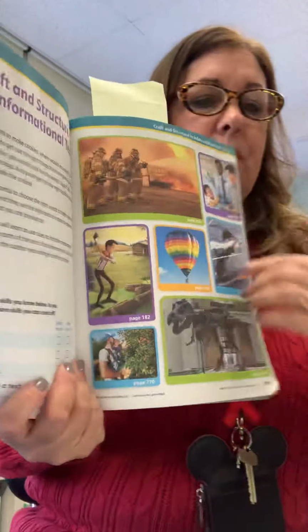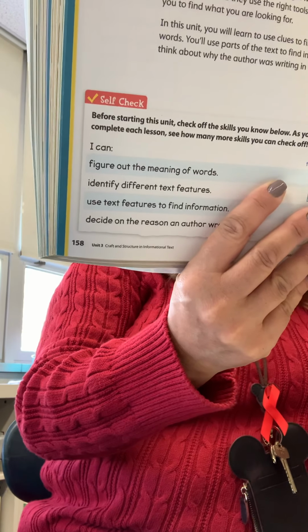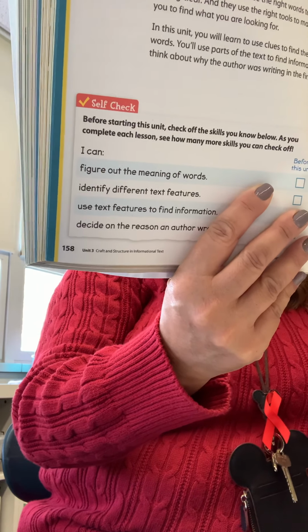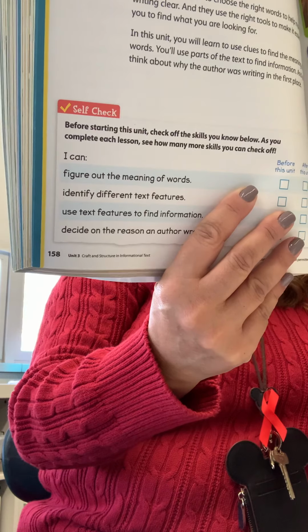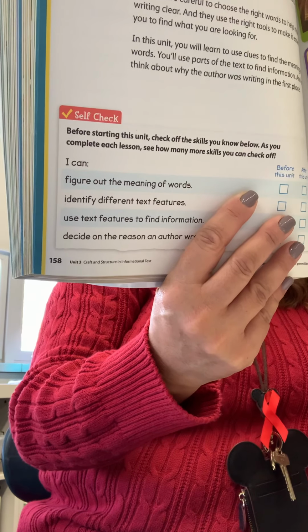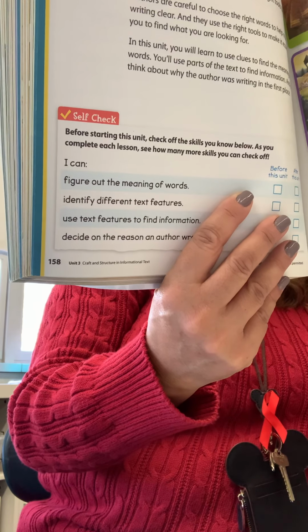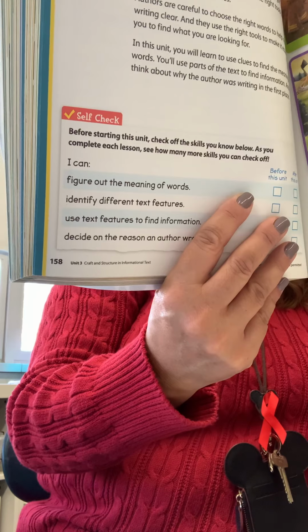It says, if you wanted to make cookies, where would you start? You would need to get out the right things to make them. To find the sugar and flour, you would look for the words sugar and flour on the bags. And you'd get out the right tools to mix the dough and bake the cookies. Authors are careful to choose the right words to help them make their writing clear, and they use the right tools to make it easier for you to find what you are looking for.